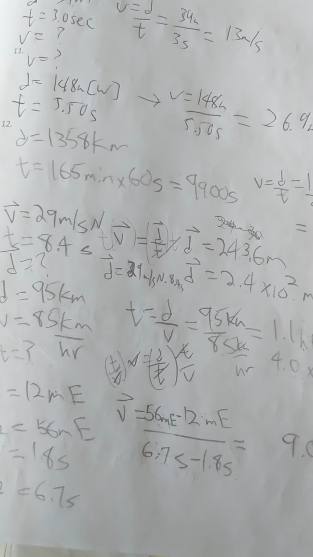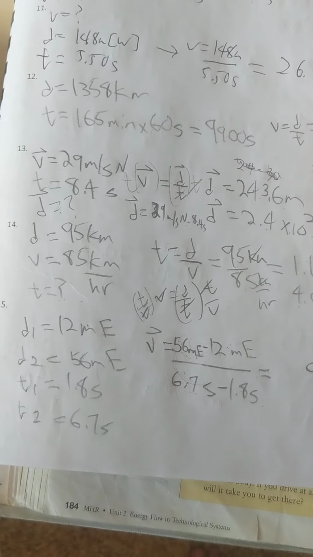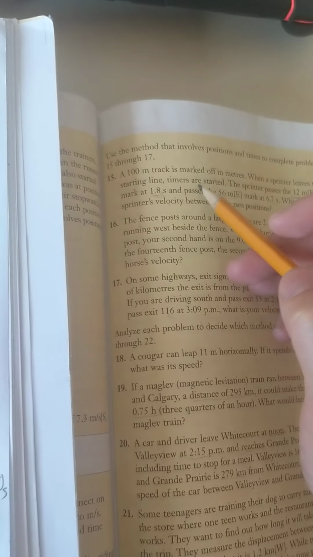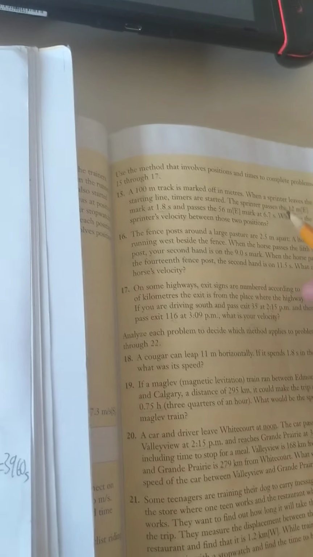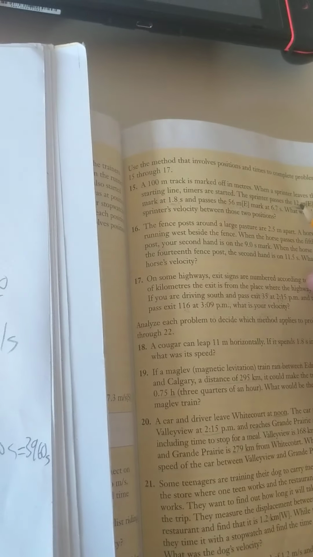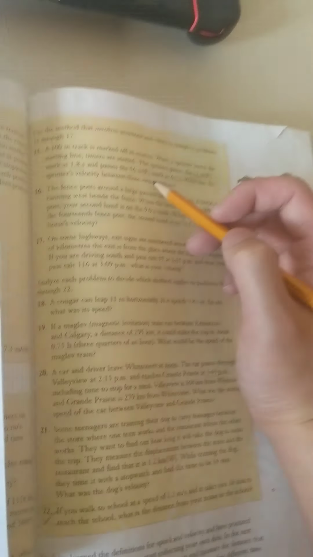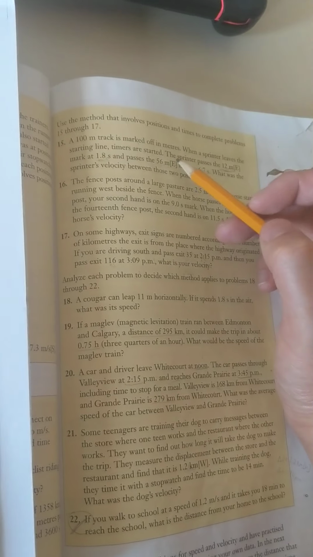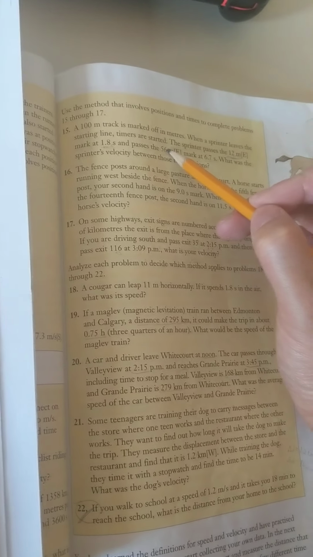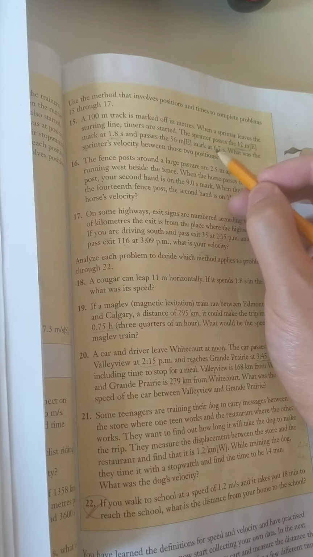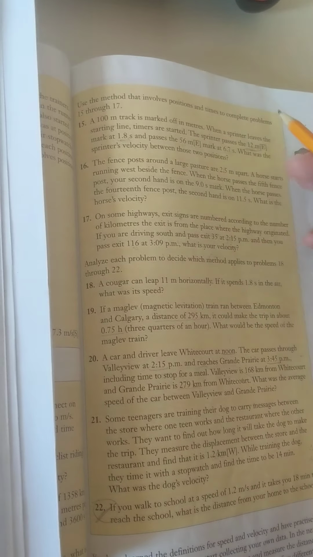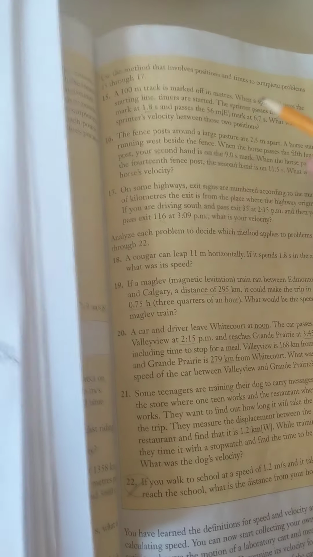Now let's talk about some of the other problems here, right? Similar idea. So let's talk about question 15. So question 15 is one where there's initial conditions. So the sprinter starts at 12 meters east at a time of 1.8 seconds. Next, the final condition, right, where he ended up with was 56 meters east and 6.7 seconds. So he started here and he ended here.